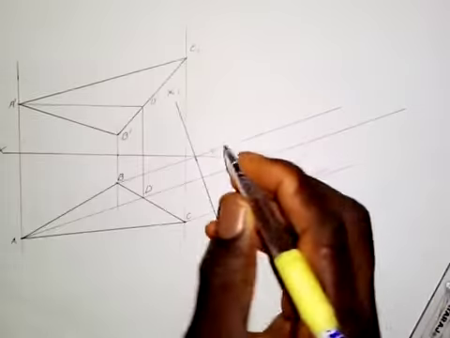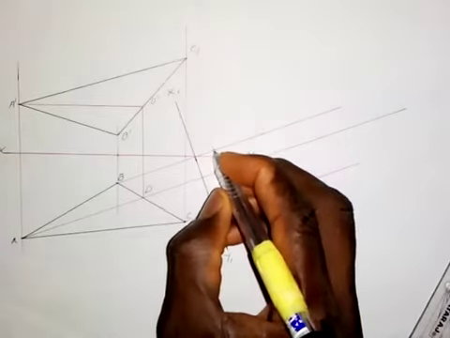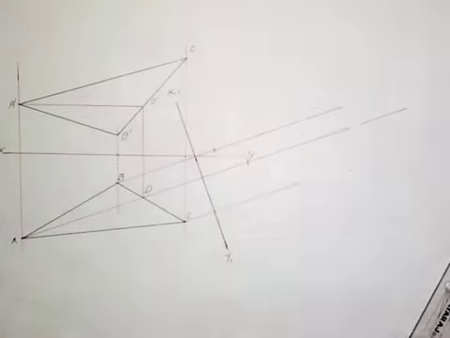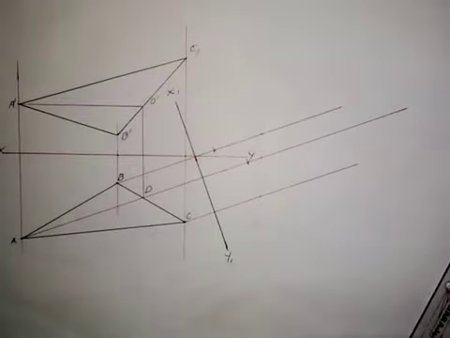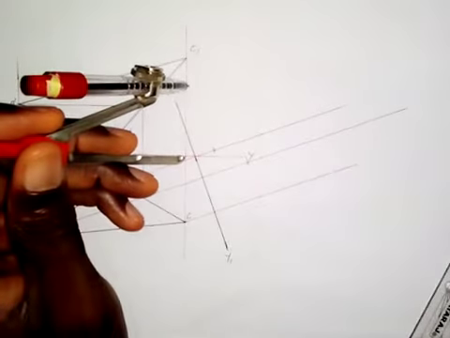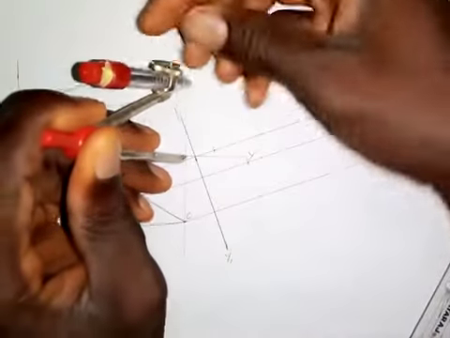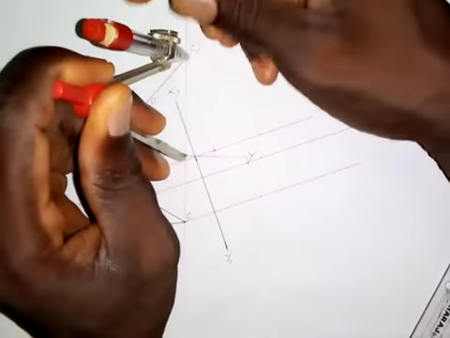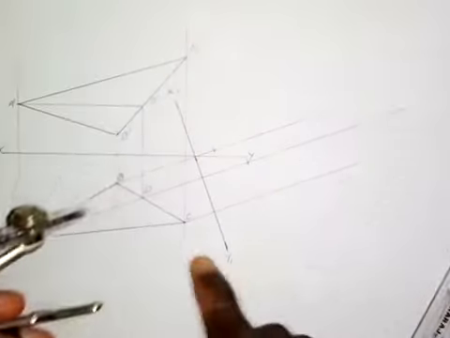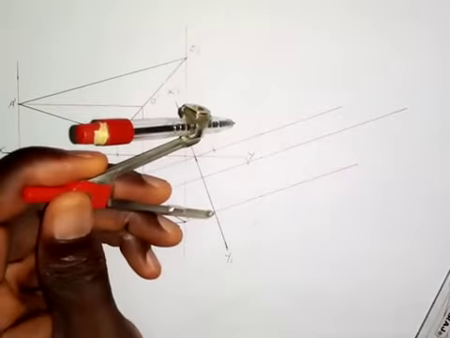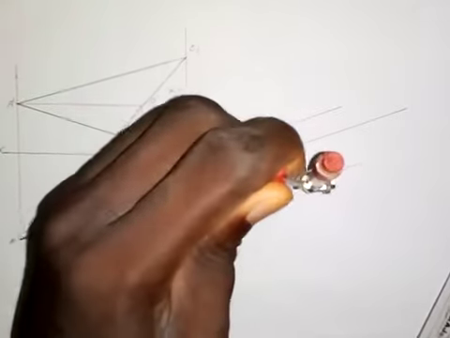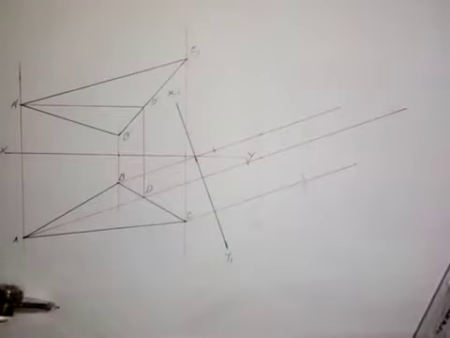So we take note of this point. So next, I will put it at this point to take the distance from the XY line to point C prime in the front elevation. So I take this distance like this. So putting it on this line that contains C, I put it here and I make an arc on this line. So this is the point.